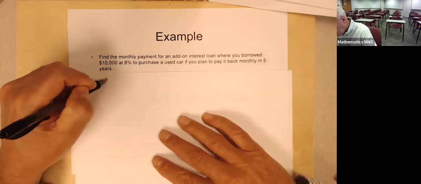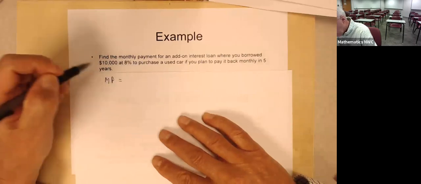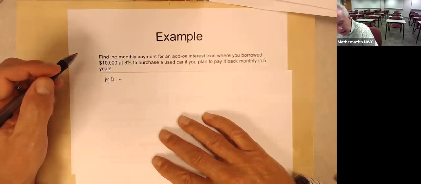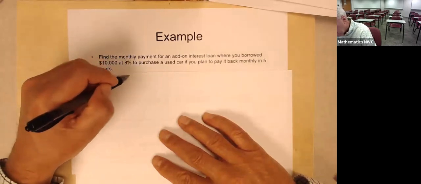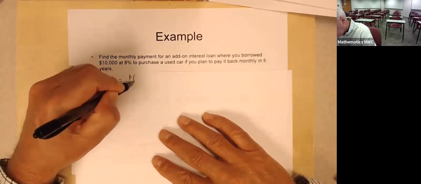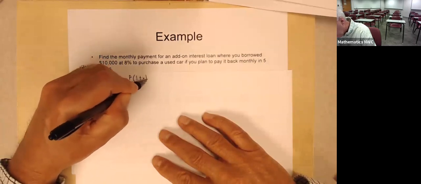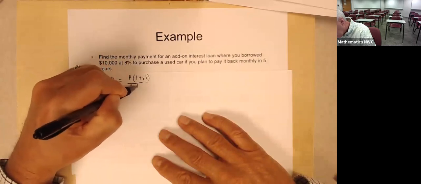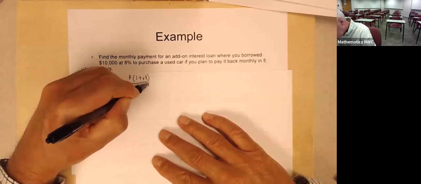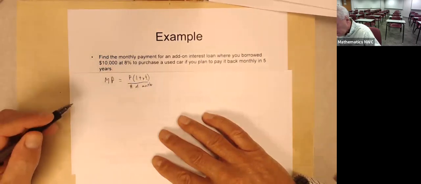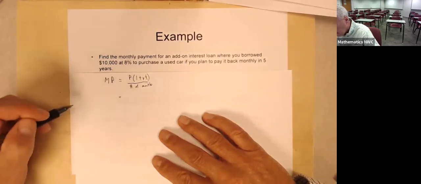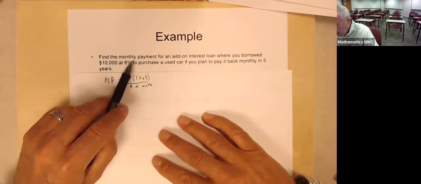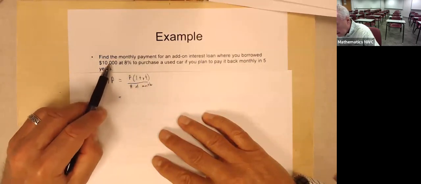So again, my monthly payment, MP, my formula for that, you remember, is the future value, principal times 1 plus RT, divided by number of months. In this case, I didn't put anything down, so I have to borrow the full amount.